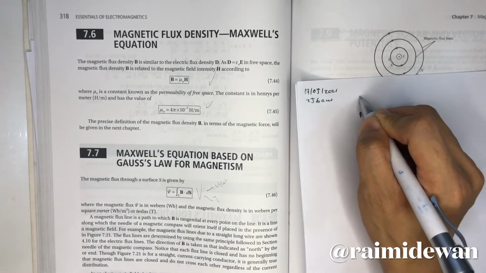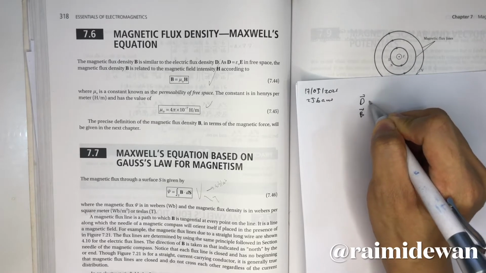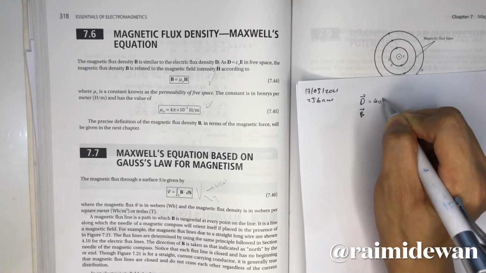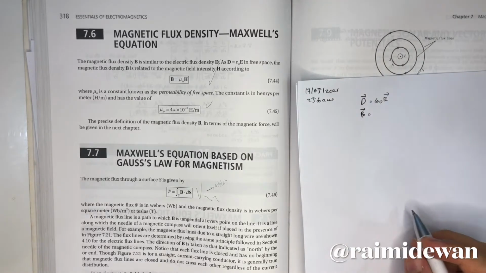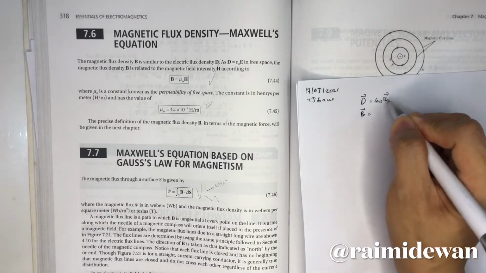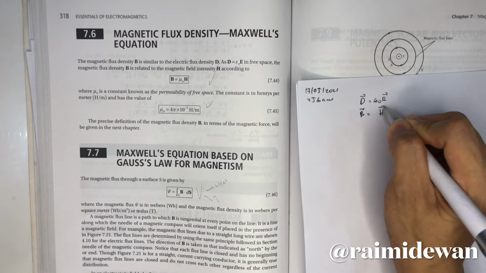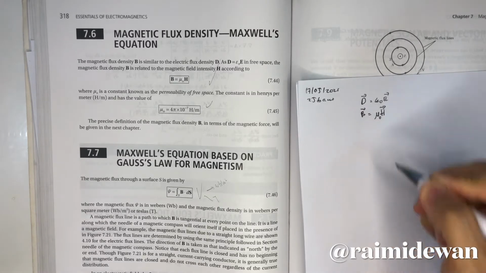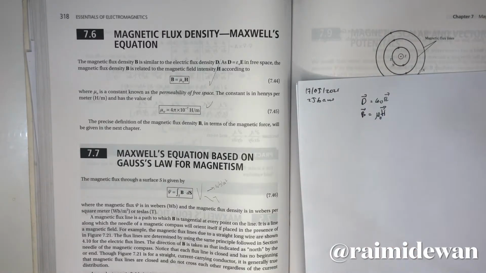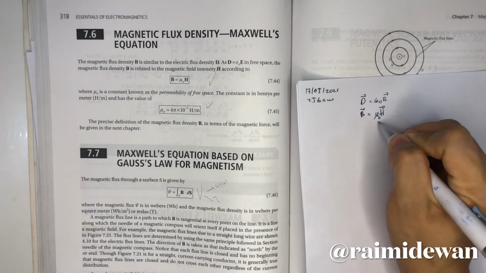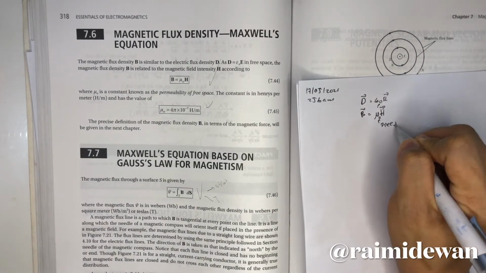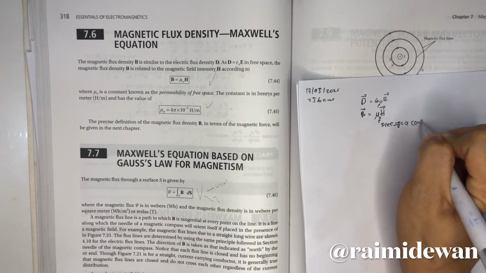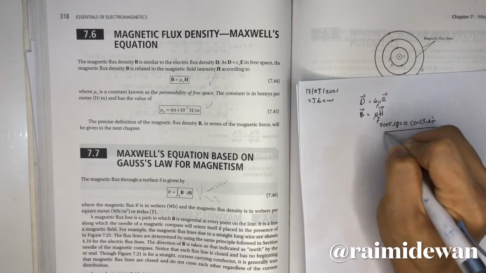For the electric flux density, we have D equals epsilon naught E, right? And similarly, in magnetic flux we have a relation with our H, but we use permeability. Of course, the symbol naught here is the free space condition.